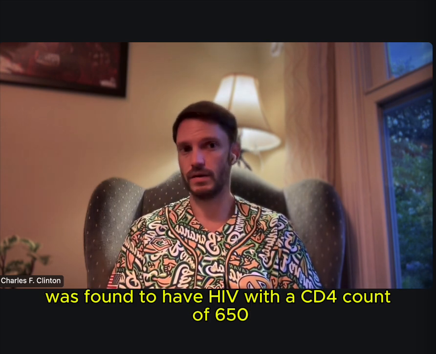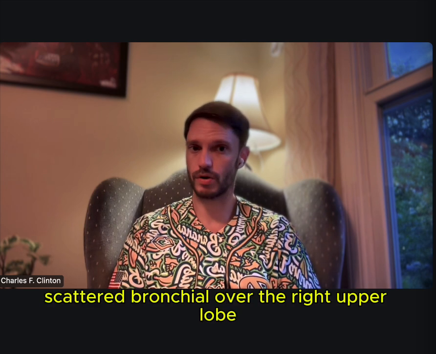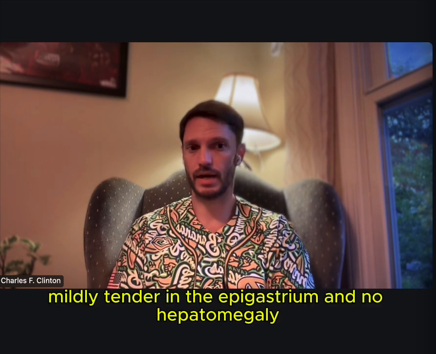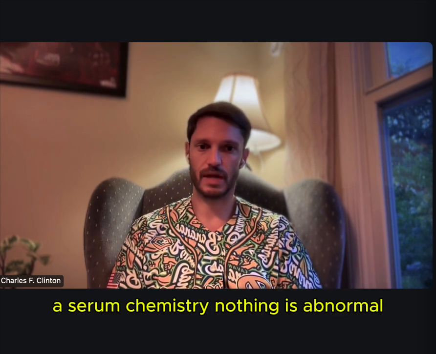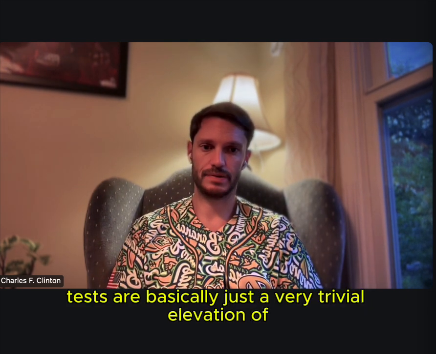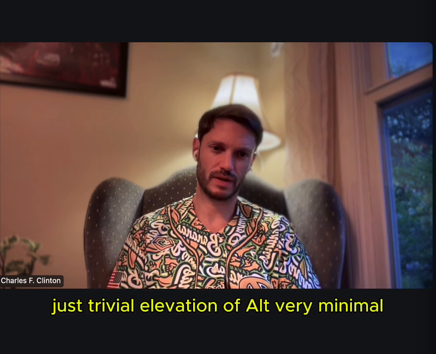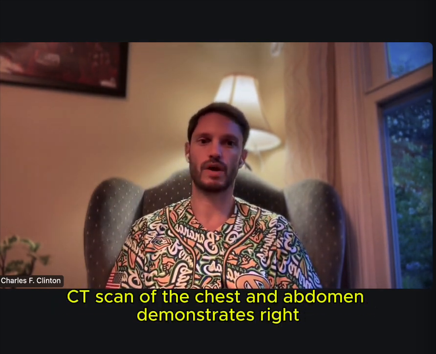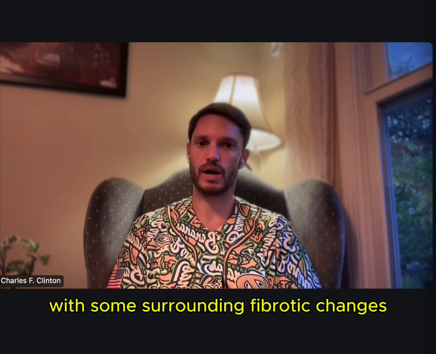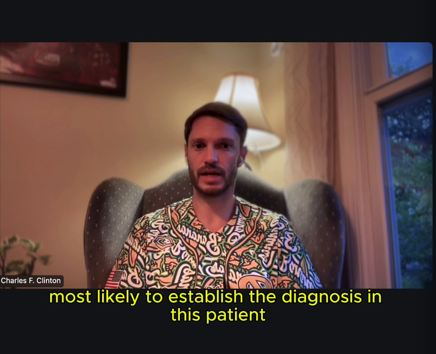Was found to have HIV with a CD4 count of 650. And physical examination showed scattered rhonchi over the right upper lobe, the abdomen mildly tender in the epigastrium, and no hepatomegaly. Okay, they gave us some labs. Serum chemistry, nothing is abnormal. Liver function tests are basically just a very trivial elevation of ALT, very minimal. Nothing is special there. But this is the thing. CT scan of the chest and abdomen demonstrates right upper lobe bronchiectasis with some surrounding fibrotic changes and pancreatic calcifications with atrophy. So the question is, which of the following is most likely to establish the diagnosis in this patient?